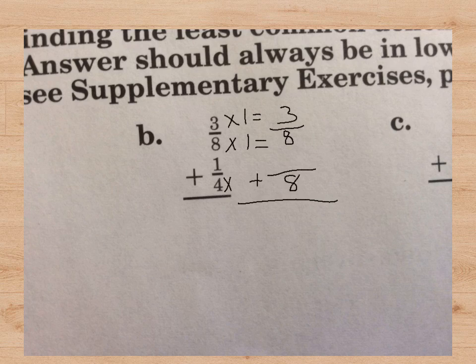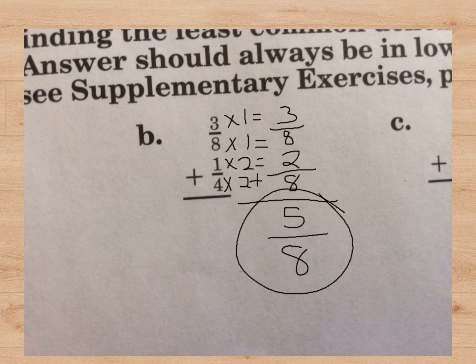4 times what equals 8? 4 times 2 equals 8. If we do a times 2 here, we must do a times 2 on top. 1 times 2 equals 2. And now we can add because we have common denominators. 3 plus 2 is 5, and then our 8 stays the same for our denominator. We have, for our answer, 5/8.